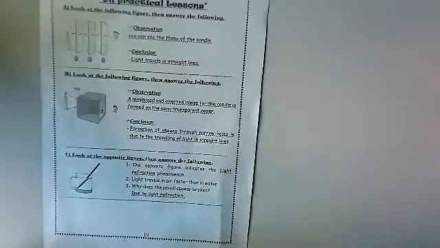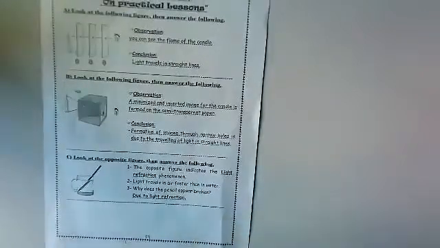Please write with good handwriting, with your spelling as it is inside the paper, please.